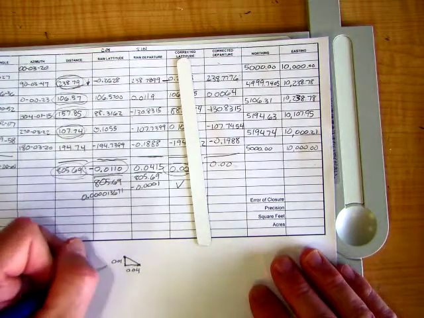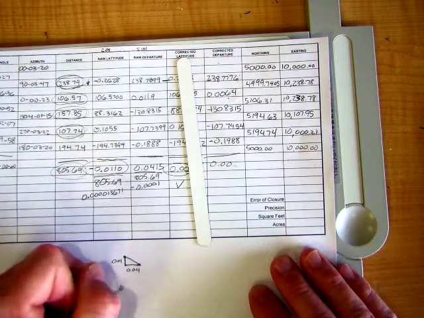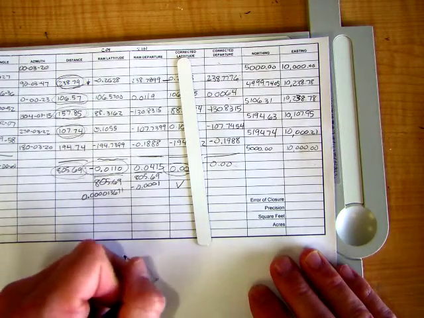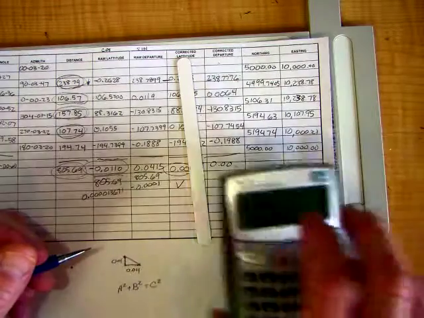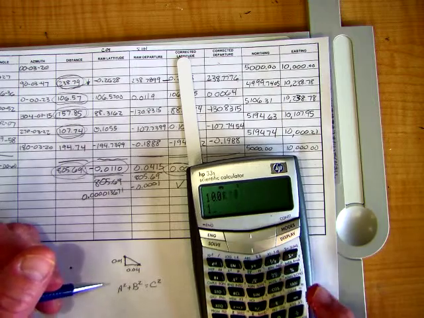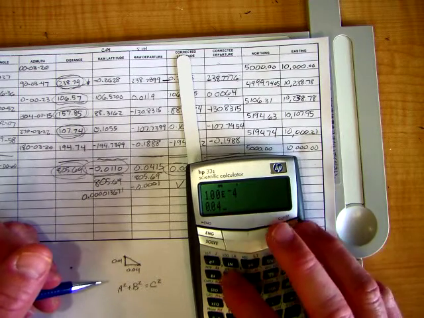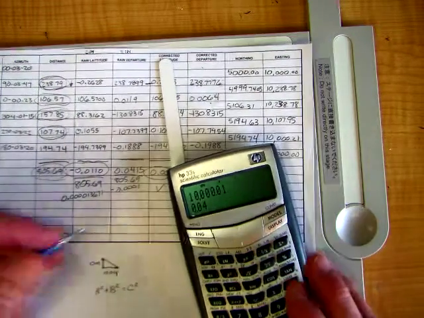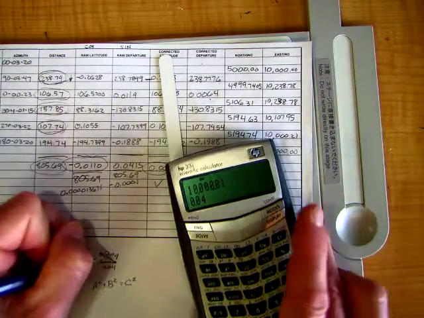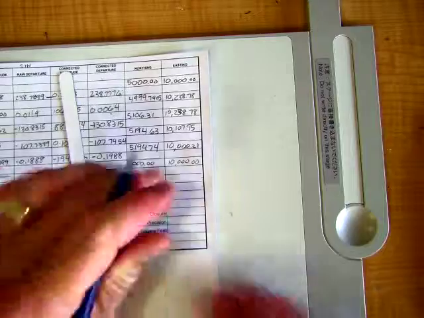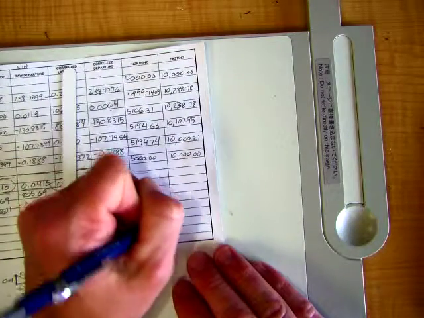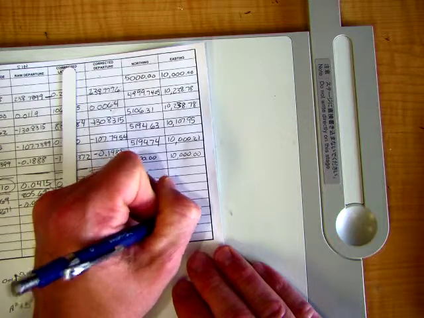Alright, so I'm going to take the square root, a squared plus b squared. Alright, 0.01 squared plus 0.04 squared, take the square root of that. I've got a hypotenuse of 400ths, or an error of closure. Change my display back. So we got an error of closure of 0.04.